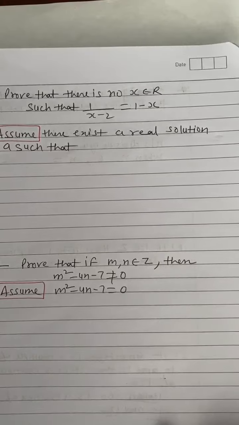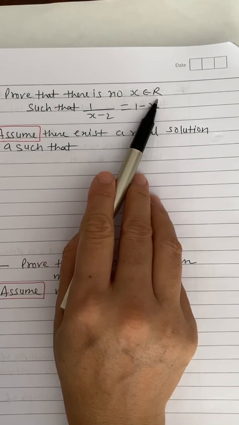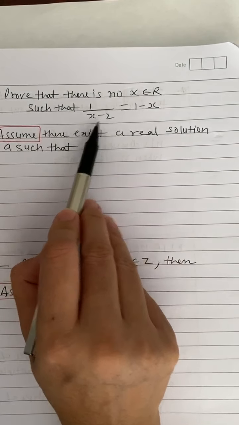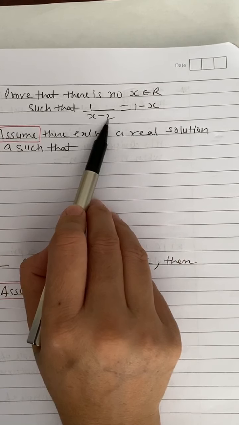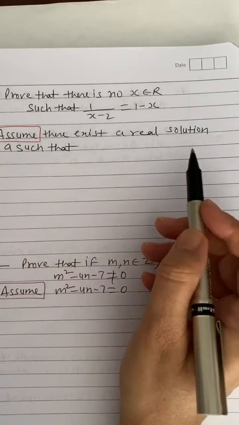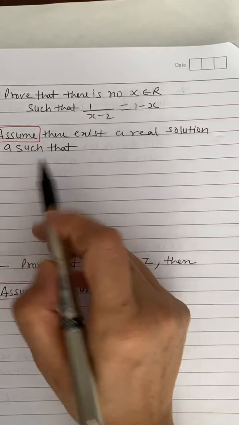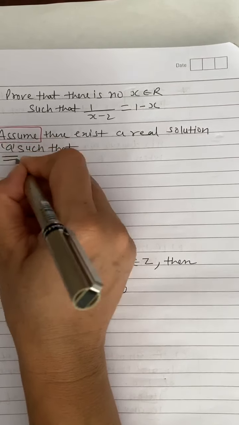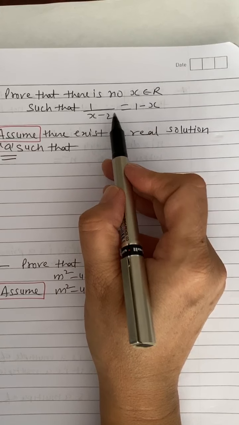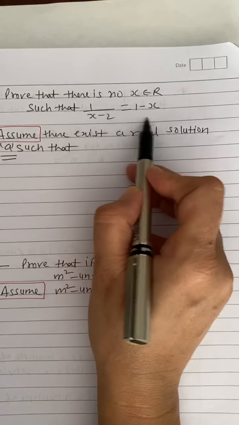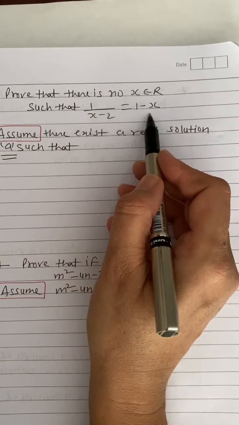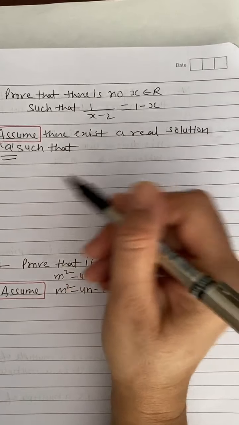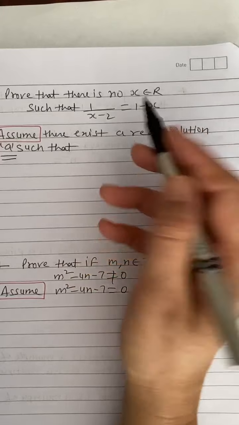Okay, so the next one is: prove that there is no x belonging to R such that 1 over (x minus 2) is equal to 1 minus x. Again, the assumption is, let's say that we have a real solution for this one, and that real solution is A, which means we are saying x is equal to A is a real solution for this equation. This is what we are doing, proving by contradiction.